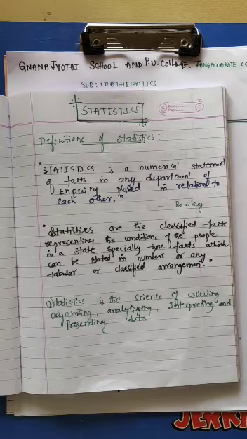In this chapter, we shall extend the study of these three measures, that is mean, median, and mode, from ungrouped data to that of grouped data.